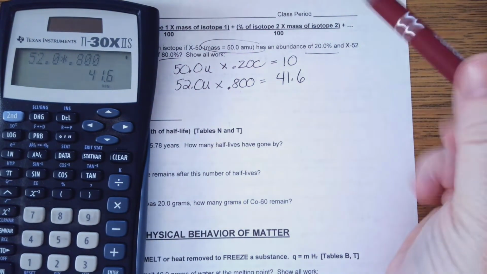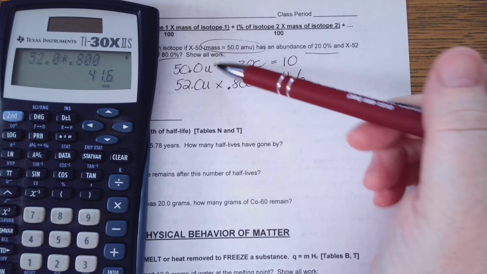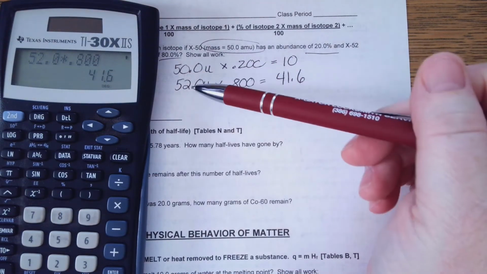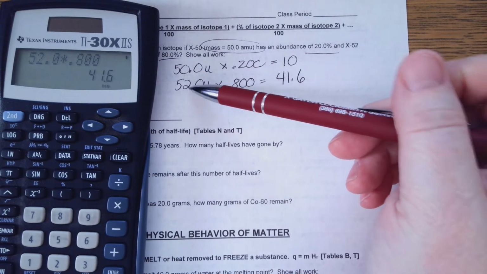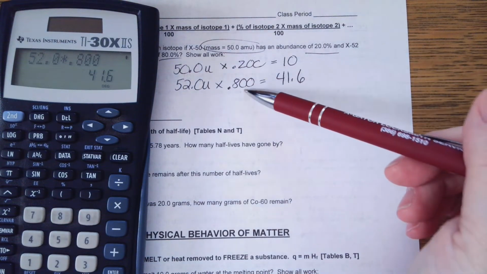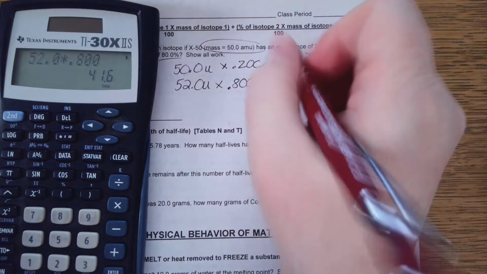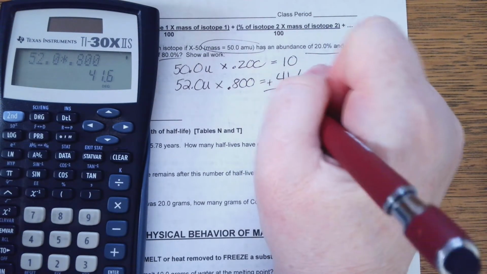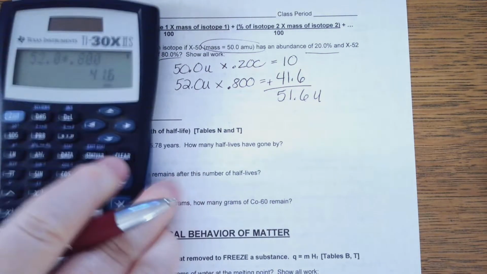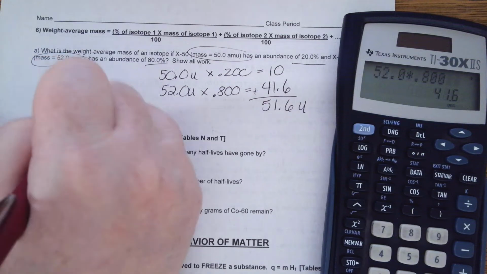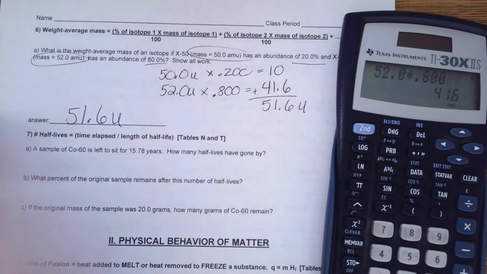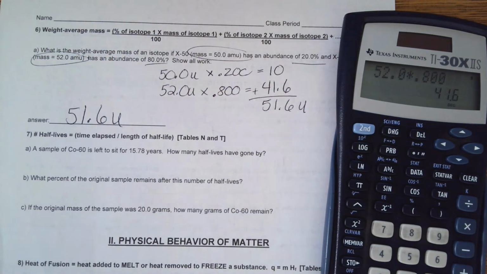Now, before I go any further, what I should get is an answer between 50 and 52, but closer to 52 because 52 is 80% of all the atoms. Okay, so now I add these two numbers up and I get 51.6 u as my answer. And yes, it is between 50 and 52, and yes, it is closer to 52.